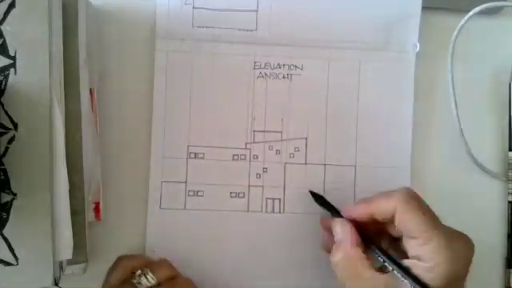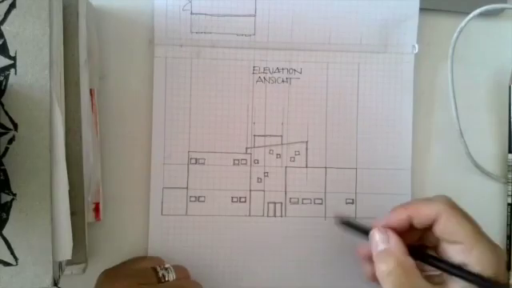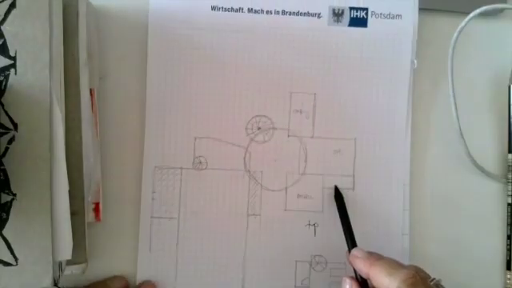So I'm actually pulling up the staircase. It's the highest part of the whole building in order to step on the building so that there is a roof terrace that can be used.